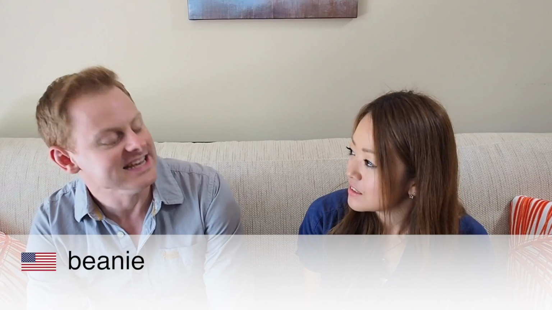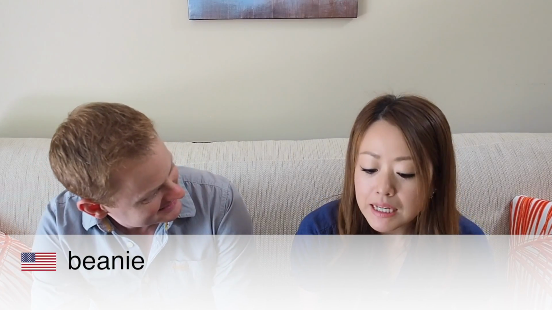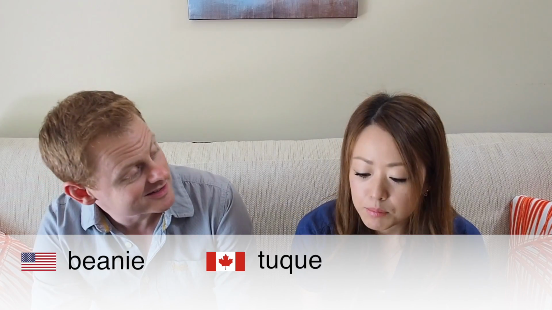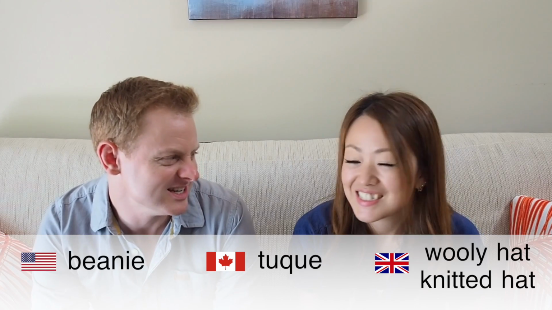Okay, the next, the knit hat. Knit, as in knitted. Knit hat. Knitted hat. American English is beanies. It's a beanie. And in Canadian, the toque. And British, a woolly hat, or a knitted hat.